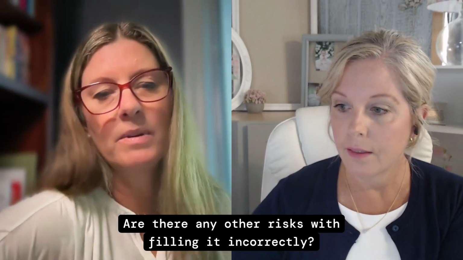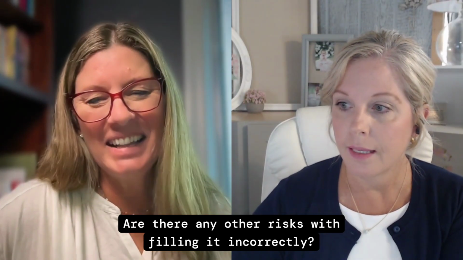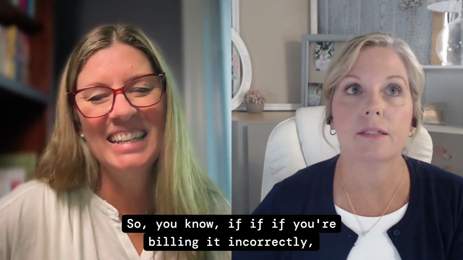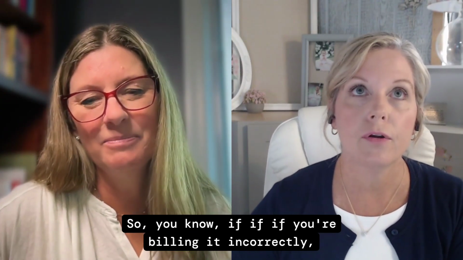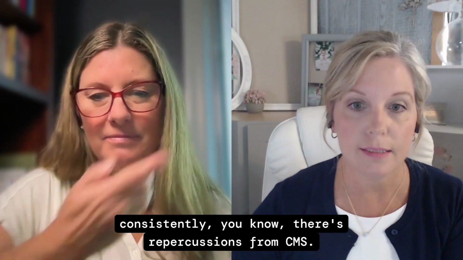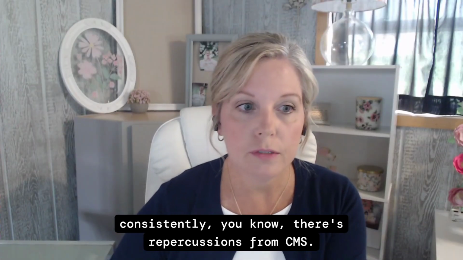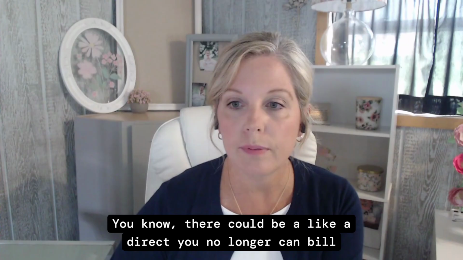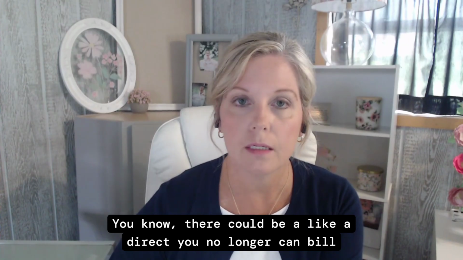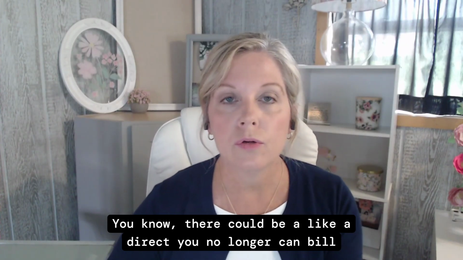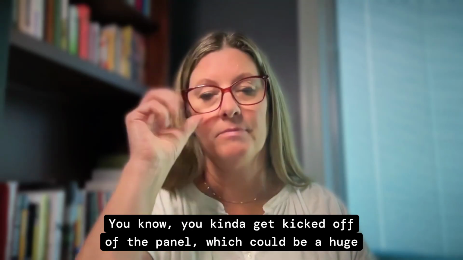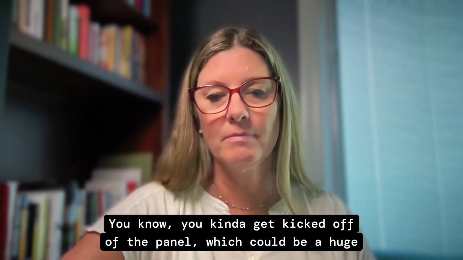Are there any other risks with billing it incorrectly? Well, I mean, there is. So, if you're billing it incorrectly consistently, there's repercussions from CMS. There could be a direct, you no longer can bill Medicare, you kind of get kicked off of the panel, which could be a huge repercussion.